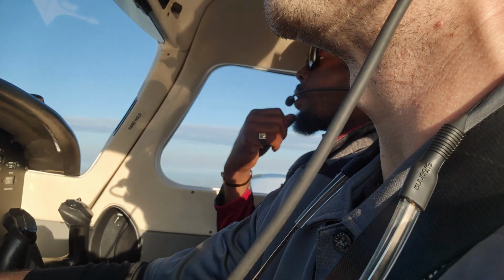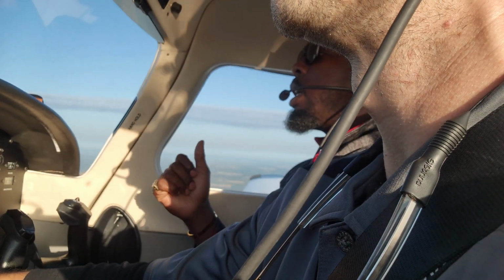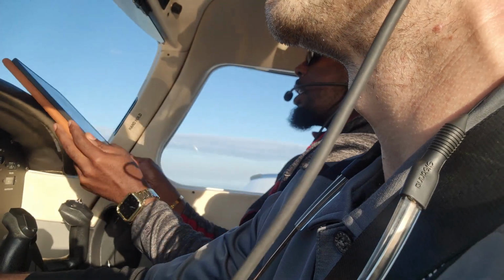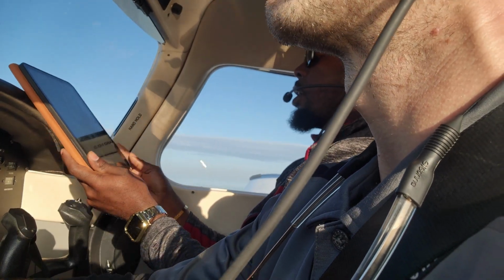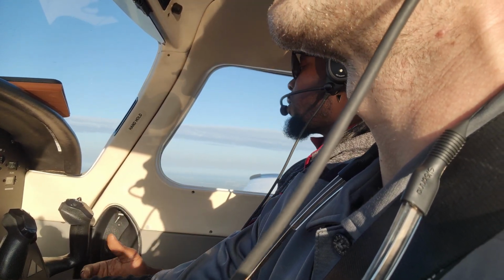And this is how a lot of accidents happen. Wow. So if we were to fly in a cloud, your spatial disorientation would set in easily. People just don't realize how sensitive it is and how fast an accident can happen simply based off spatial disorientation. So that is to teach you ways to recover.